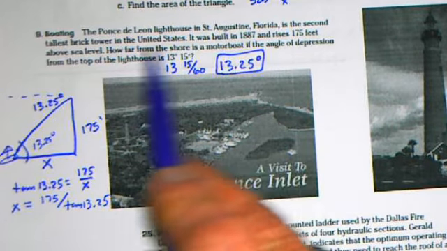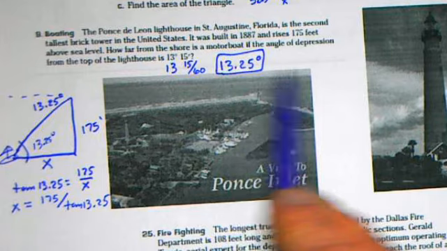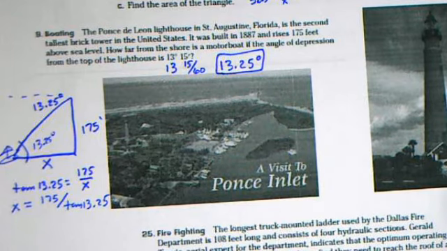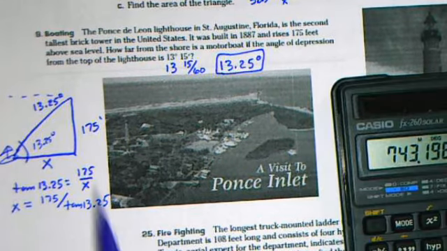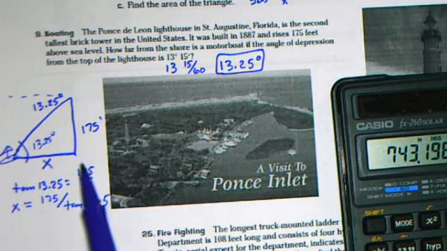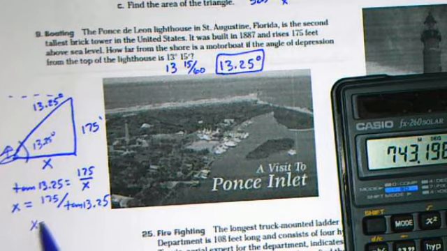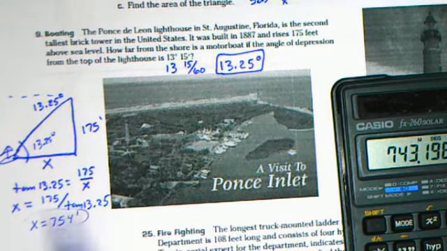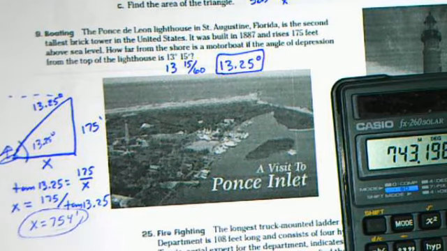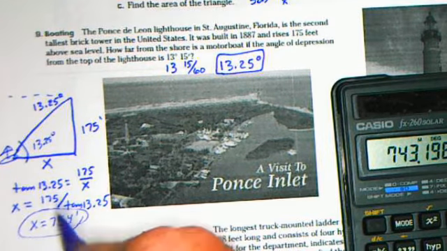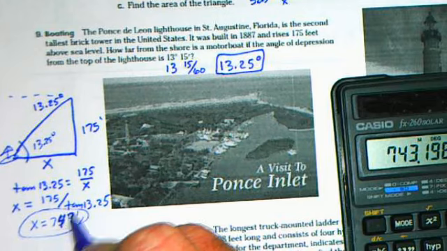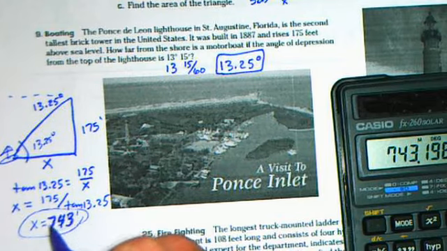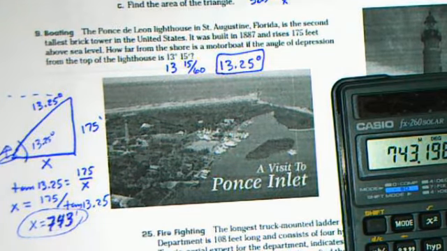The problem doesn't say anything to do with rounding, so I would think that since we're talking about 175 feet, basically we're talking about 743 feet. So the boat must be 743 feet from the lighthouse.